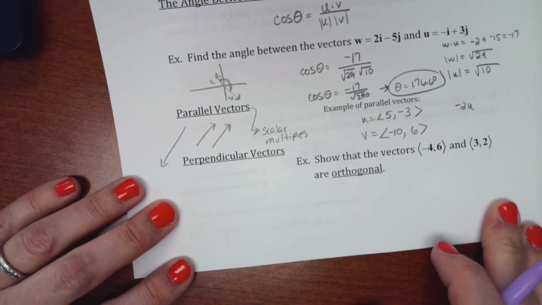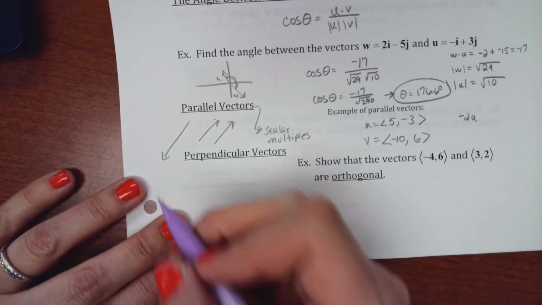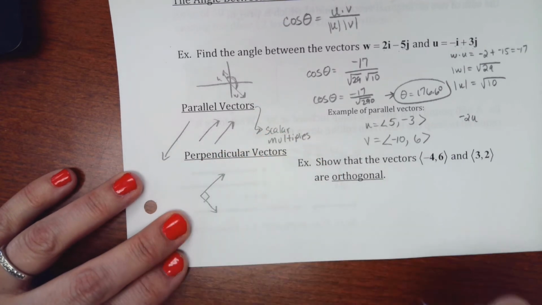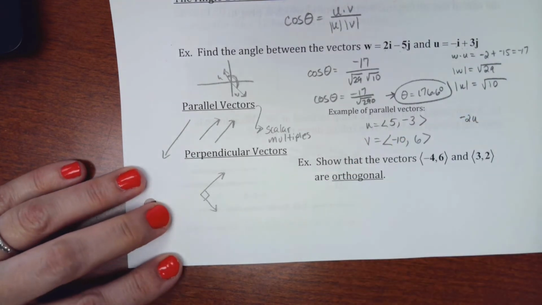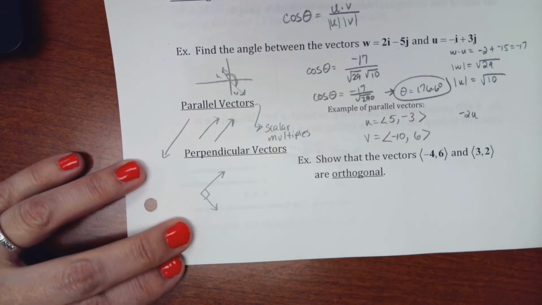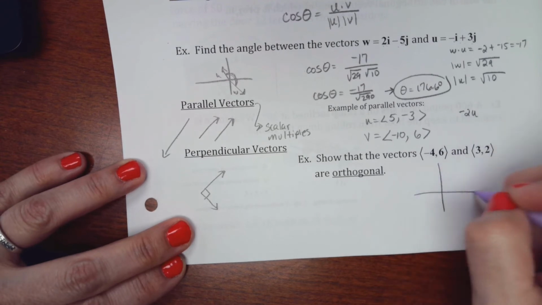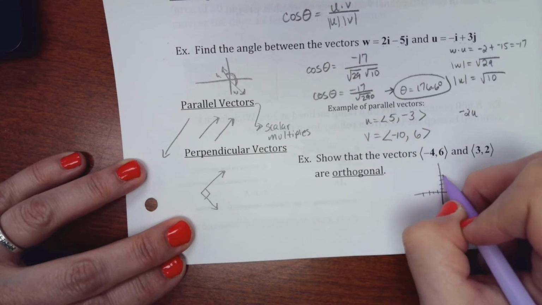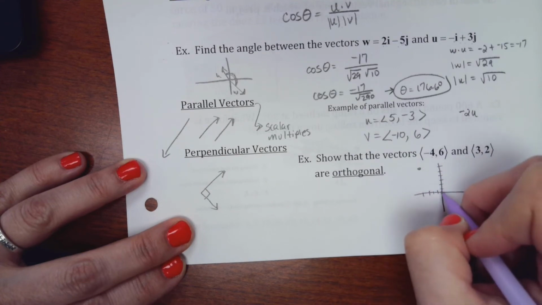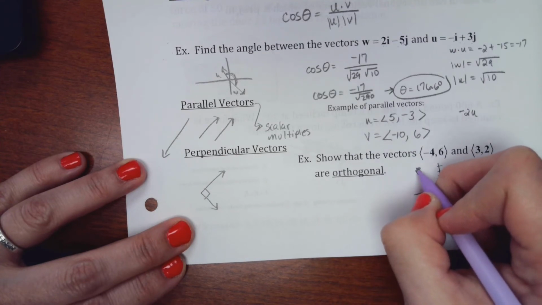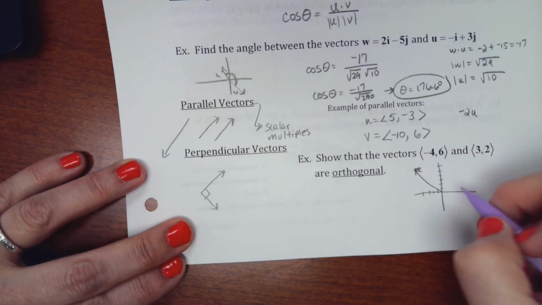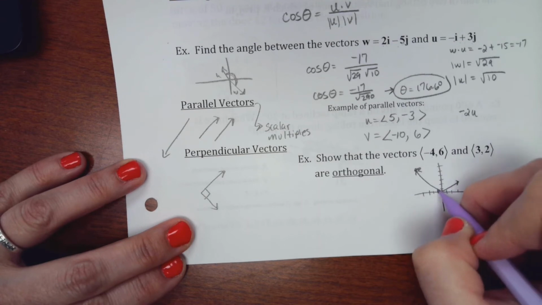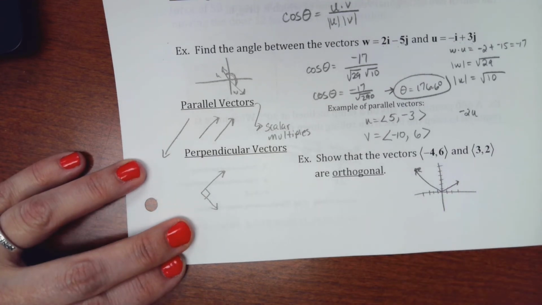Okay, so perpendicular vectors obviously have a right angle right here. Let's go ahead and draw these two. Negative 4, 6, so 1, 2, 3, 4, and 1, 2, 3, 4, 5, 6, so right about there. Oopsie. Well, just pretend that's there. And then over 3 and up 2, so there. It looks perpendicular, but there is a rule.